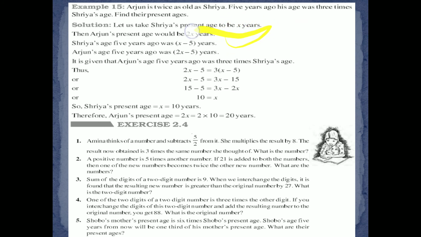So x minus 5 is Shriya's age, and Arjun's age will be 2x minus 5, which is 3 times her age. According to the equation, 2x minus 5 equals 3 times (x minus 5). On both sides you can see minus 5, which shows 5 years ago for both the ages. So 2x minus 5, that is, 5 years ago Arjun's age, is 3 times Shriya's age.